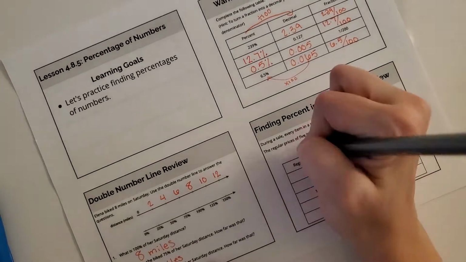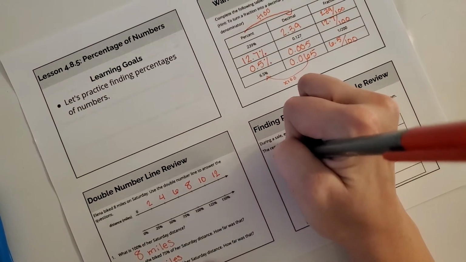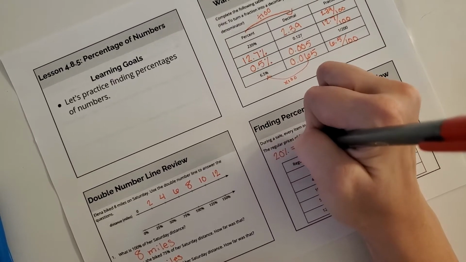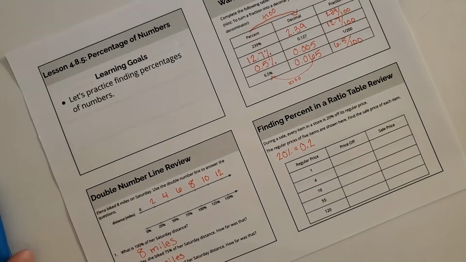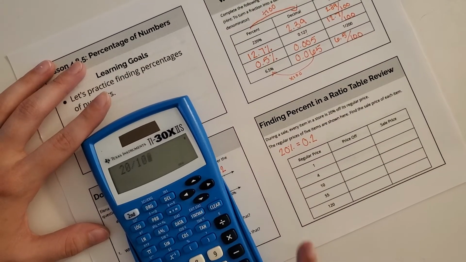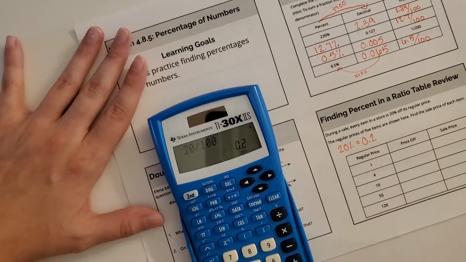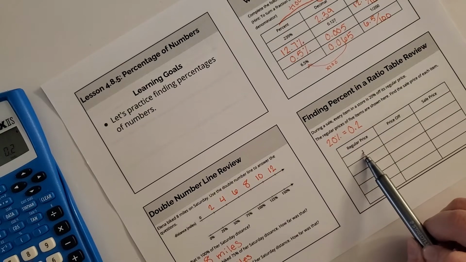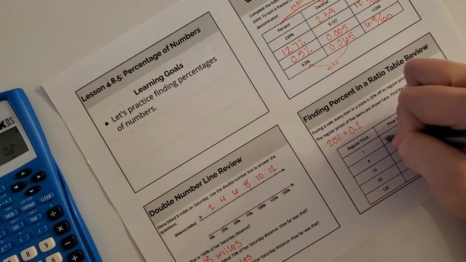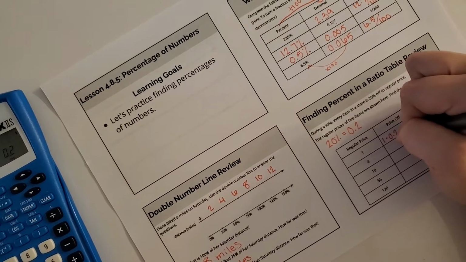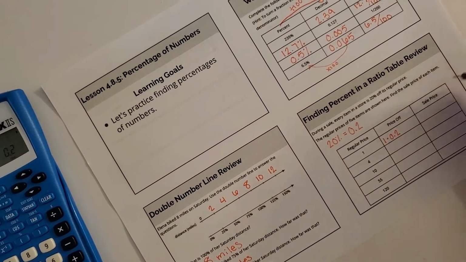Well, 20% is 0.2 as a decimal. Remember, to turn it into a decimal, I divide by 100. Okay. So since I'm trying to find 20% of 1, I'm going to do 1 times 20%, or 2/10.